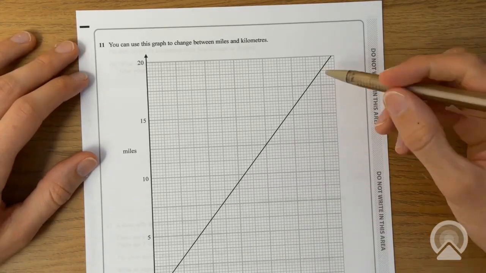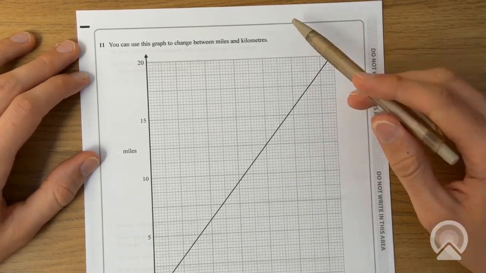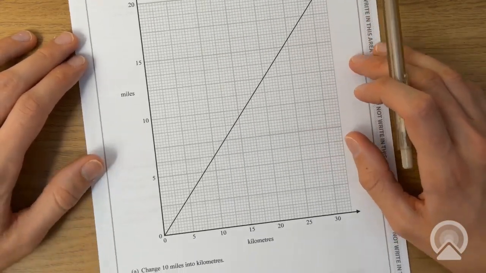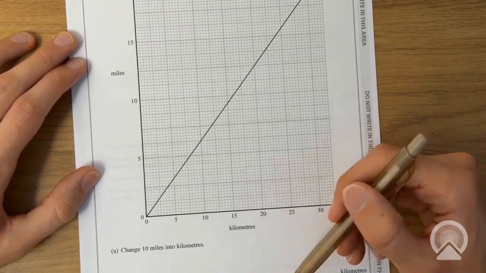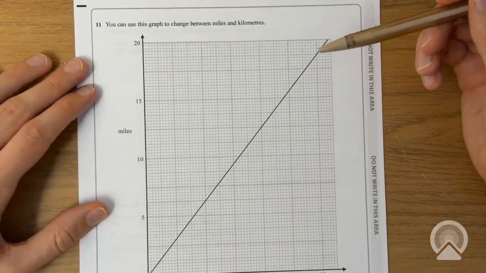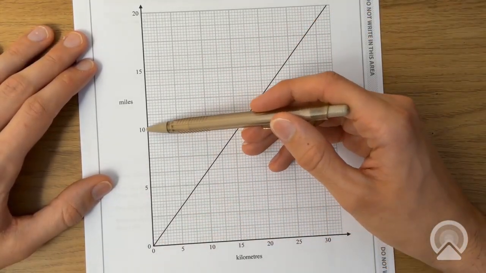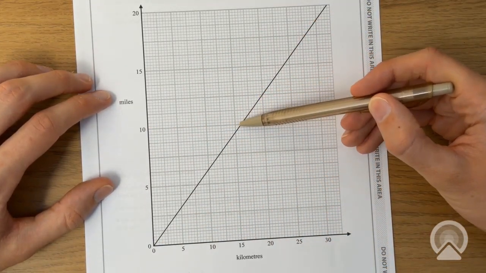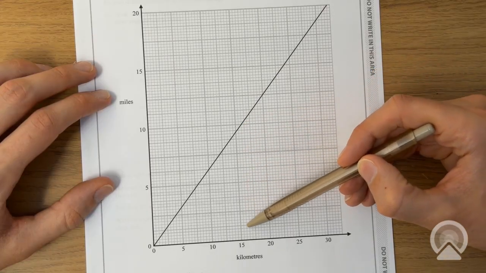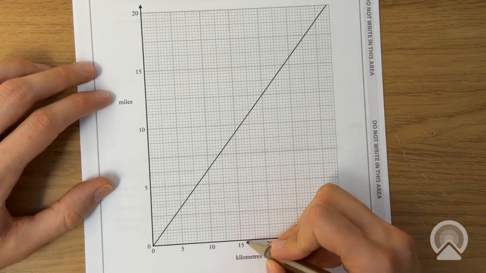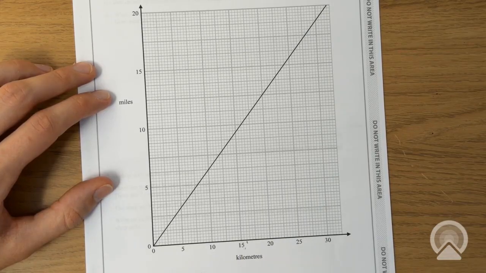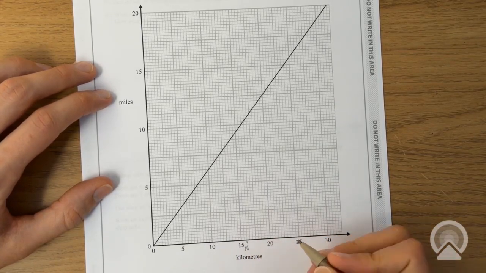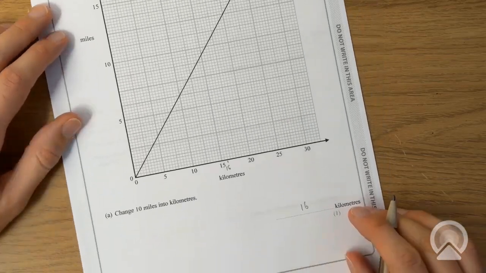We're on question 11. As you can see here, we've got to use this graph to change between miles and kilometres. The question says change 10 miles into kilometres. Now we don't have any equations here to use, so it wants us to use the graph. We'll go up to 10 miles on this side, come over to the line, and then read down what this says. And there are 2 points in here, and each 2 points is equivalent to 1 between 15 and 20. So 2 points down here is 16, so it's 16 kilometres.